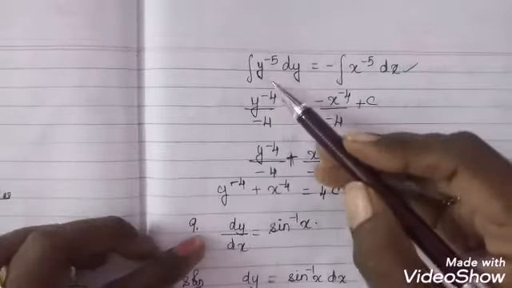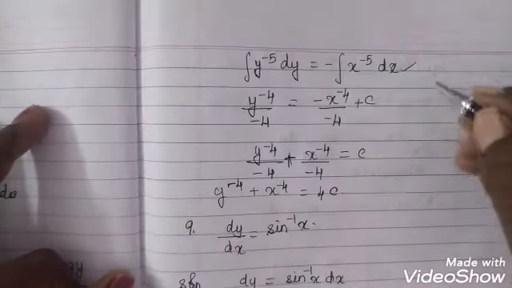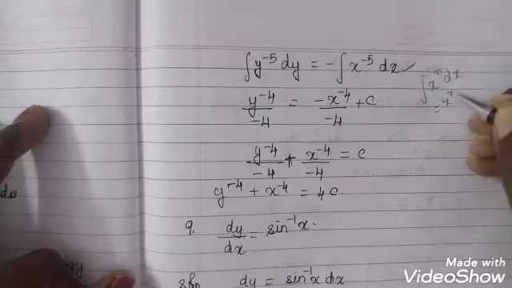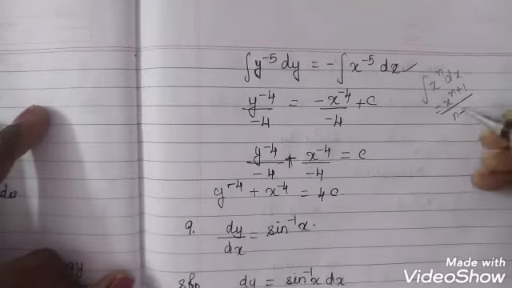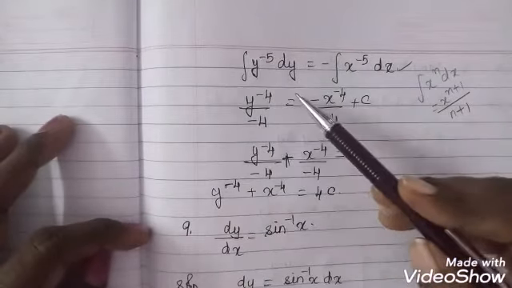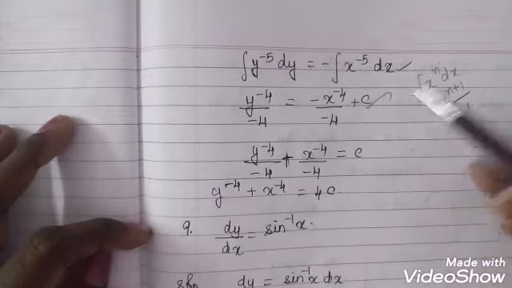So what is the integral of y power minus 5 here? It's nothing but y power minus 4 divided by minus 4. Because what is the integral of x power n dx? That's nothing but equal to x power n plus 1 divided by n plus 1. This is what you have here. So it's y power minus 4 divided by minus 4, which is equal to minus x power minus 4 divided by minus 4 plus a constant.